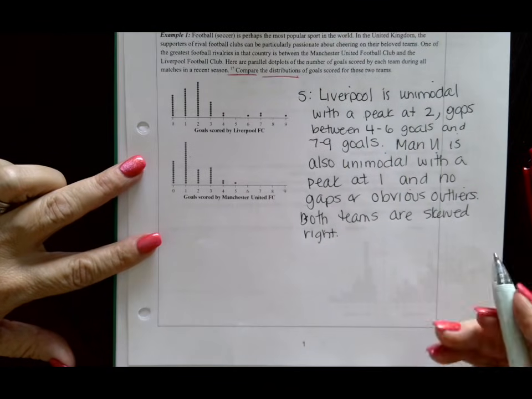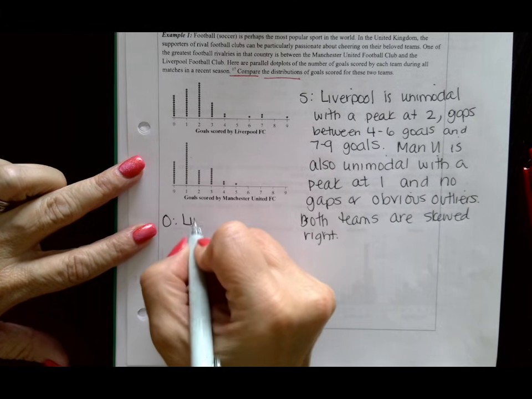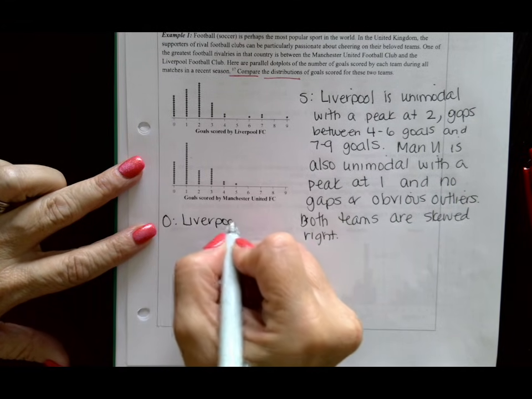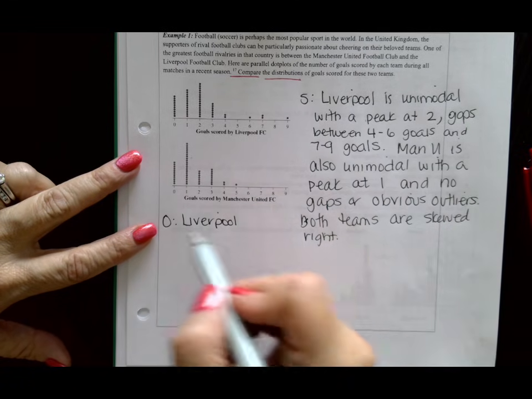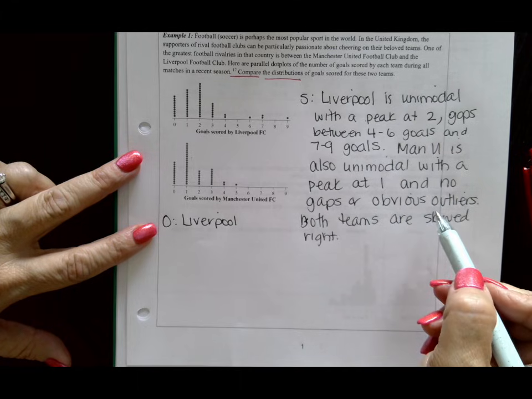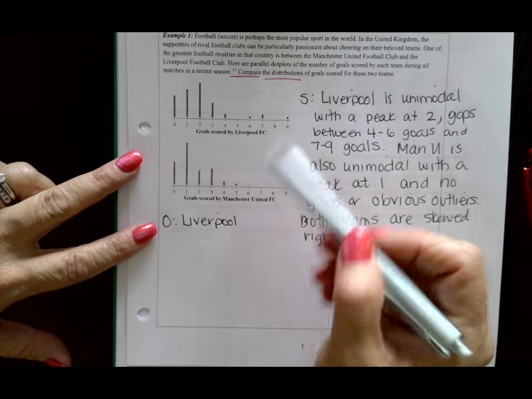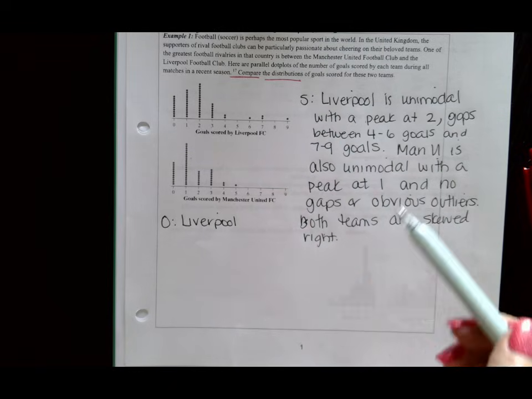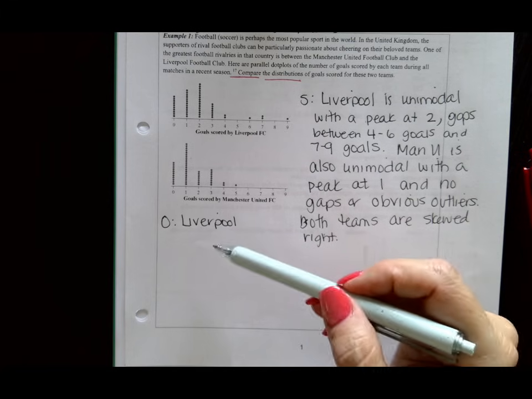So let's go on to our outliers. We'll say Liverpool. And you know, when I talk about a gap here, this O comes over here in shape when I talked about no gaps or obvious outliers. You don't have to list these as shape, outlier, center. If everything is in here, even though it might not be under this O, that's okay.